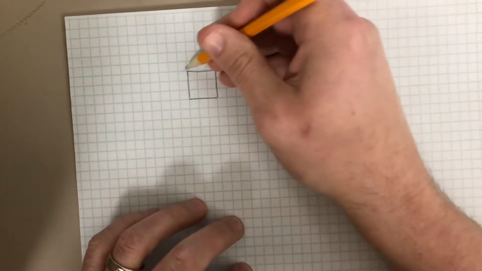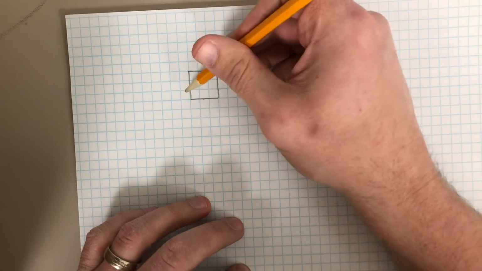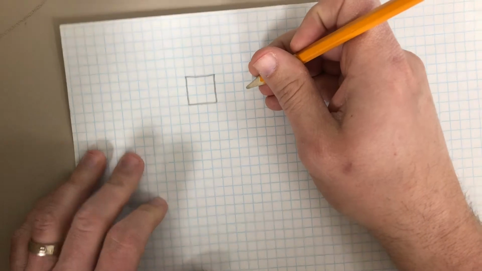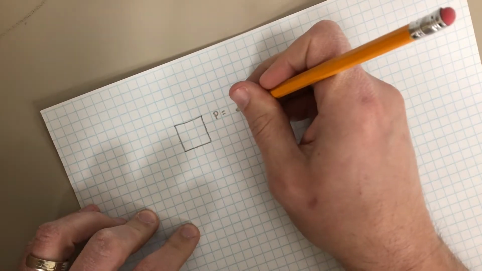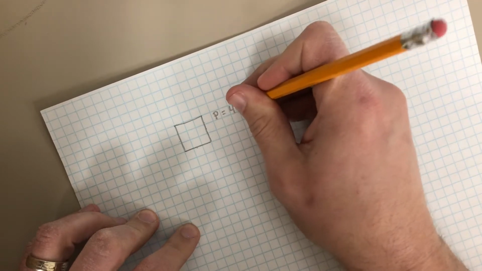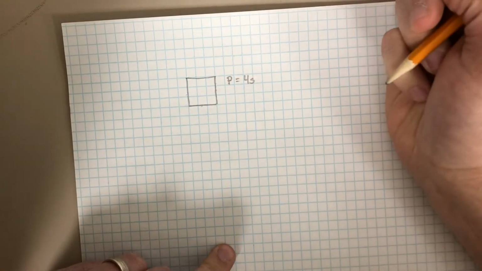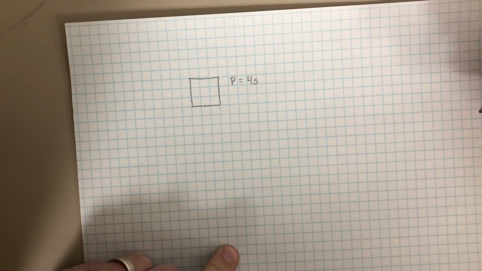In order to find the perimeter of a square, it's just this side plus this side plus this side plus this side, and all of these sides are the same length. So we could simply say, as a formula, the perimeter equals 4 times whatever the side is. So if the side was 2, it'd be 4 times 2. If the side was 10, 4 times 10 would give you the perimeter.